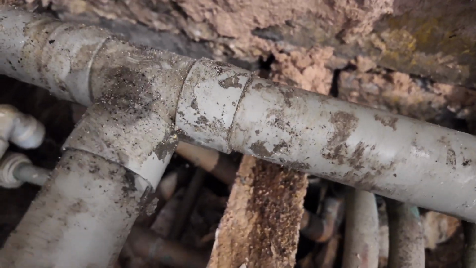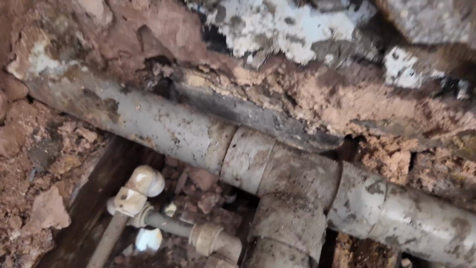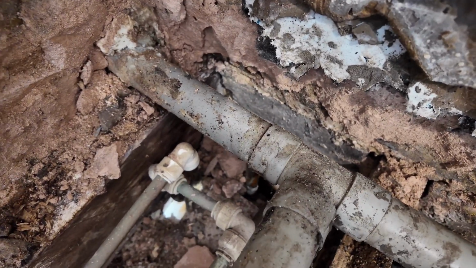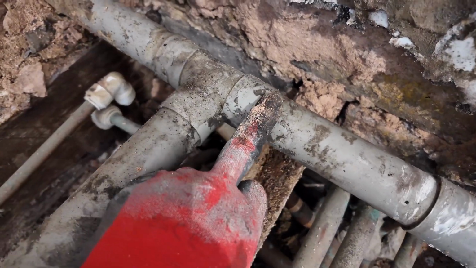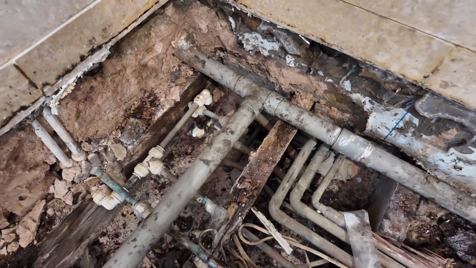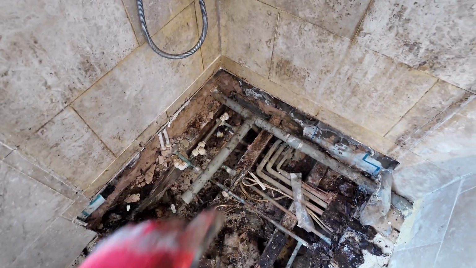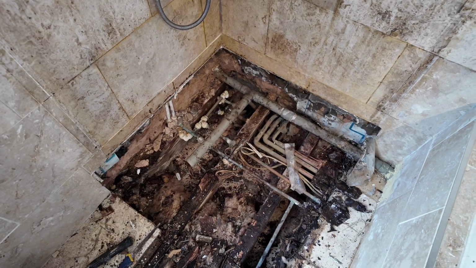It has definitely come loose here, and we need to check where it goes in the wall outside, because that is turning like crazy. So that was probably leaking there. That's one of the other places it was leaking, if not the only place. So I've got to look at that now and see what's going on outside, because that whole pipe is twisting.